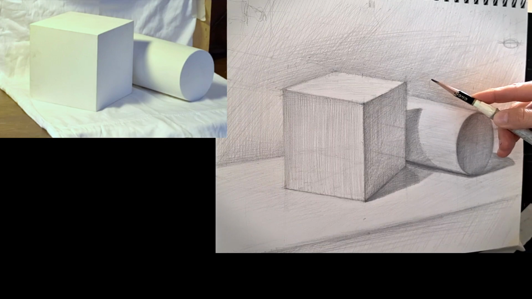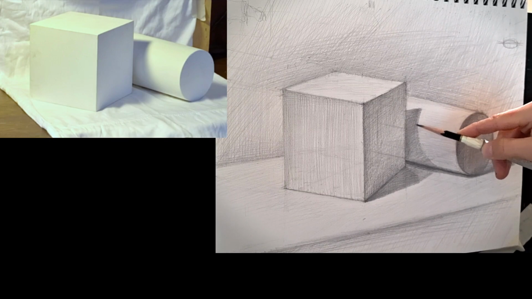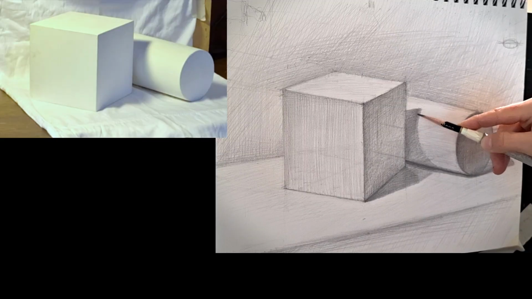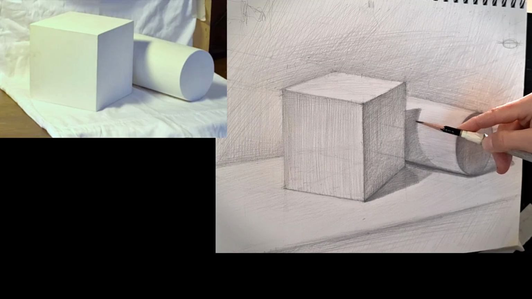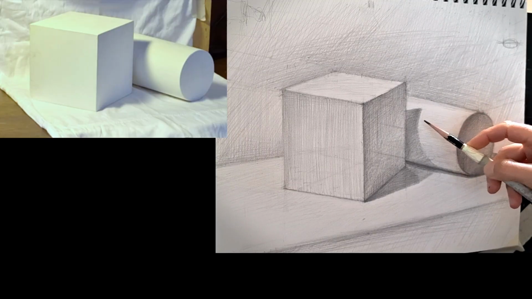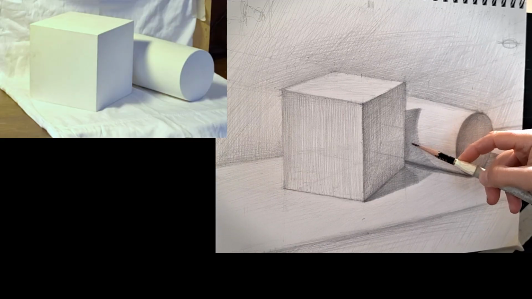And where else does it become a little bit darker? Right here, but not right on the edge. And if I don't go right to the edge, that means it's going to have that vague look.